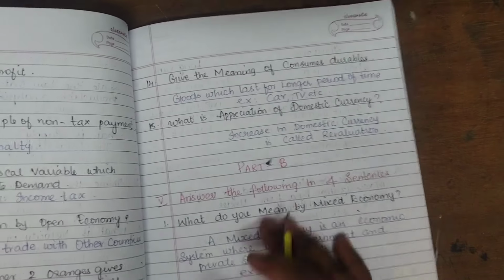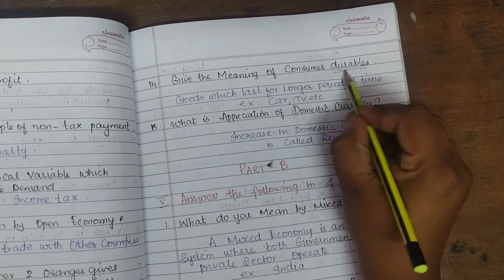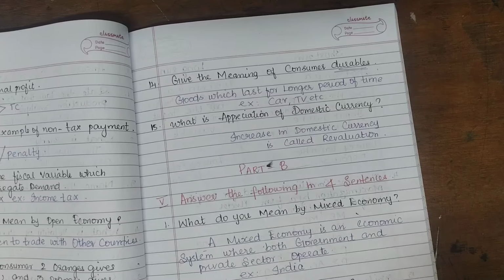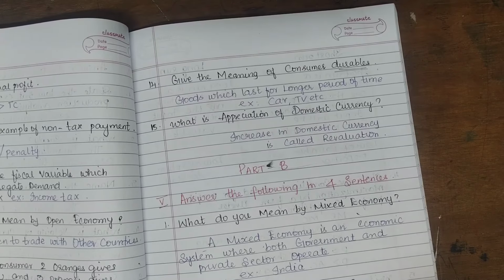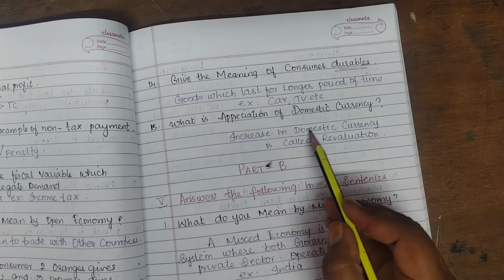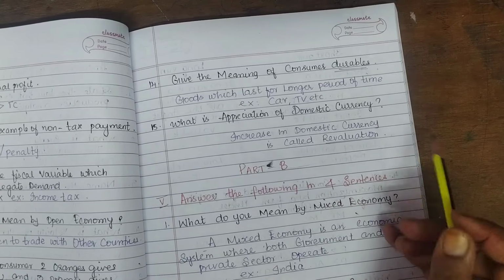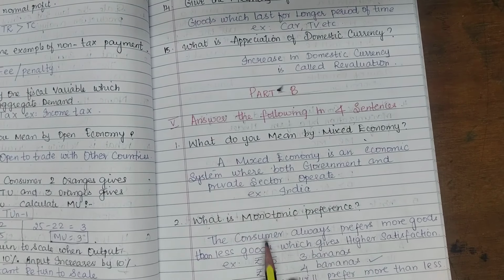Give the meaning of consumer durable. Durables means which will be lasting for a longer period of time. So car, TV, etc. will come under durable. What is appreciation of domestic currency? It means increase in domestic currency is called as revaluation. Decrease in any country's currency is called as devaluation.